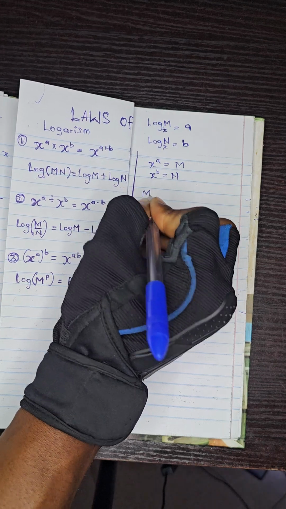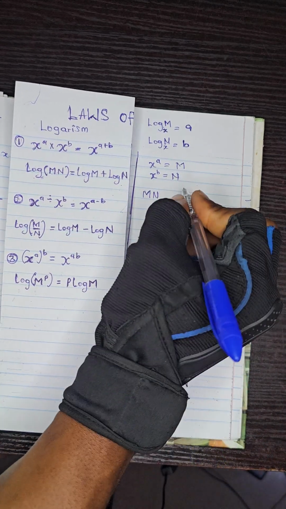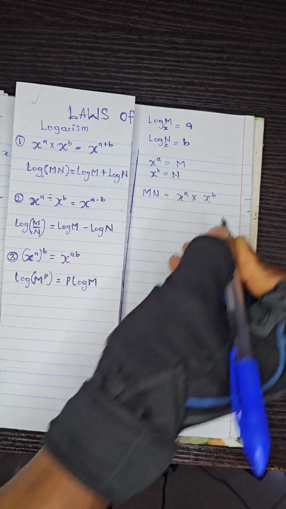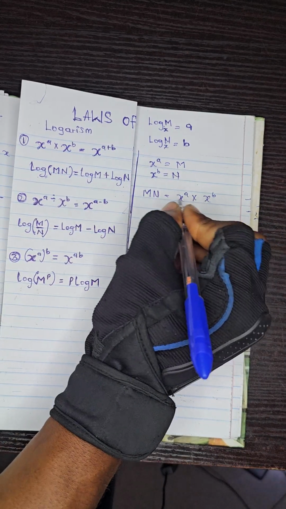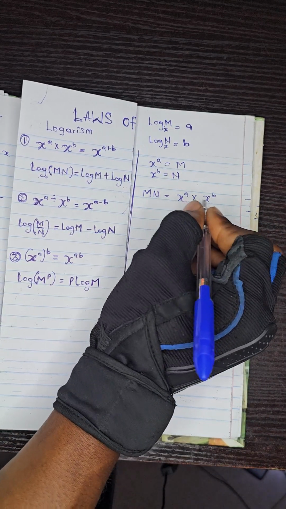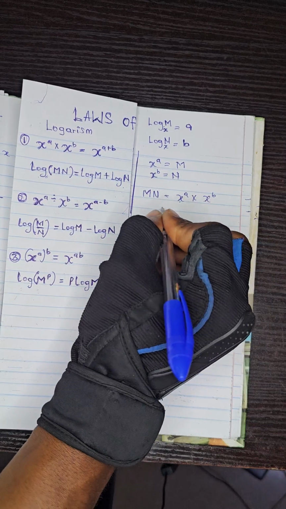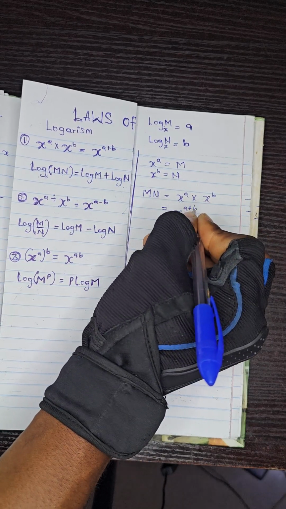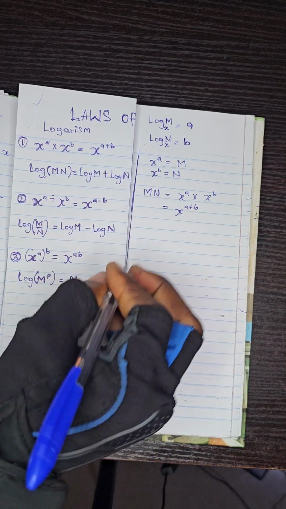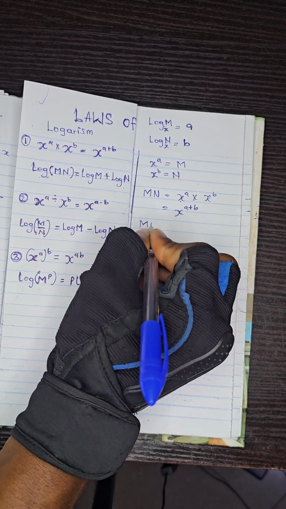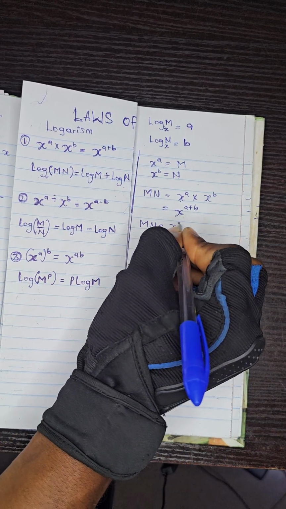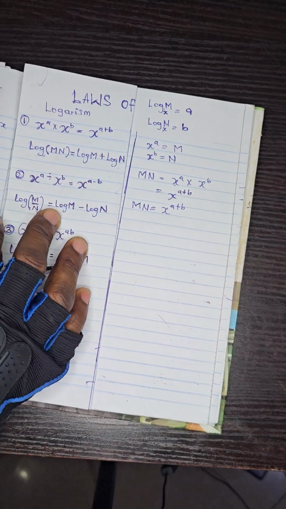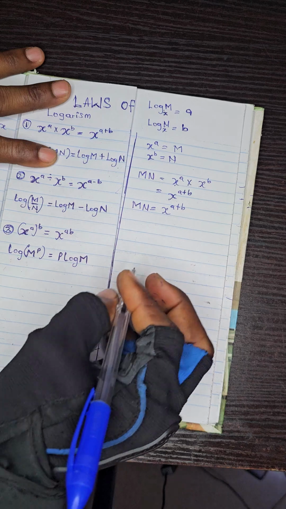So m multiplied by n, which is mn, is the same thing as x^a multiplied by x^b. In our law of indices, when two indices multiply each other and they have the same base, the answer is the same base but a plus b. Now we have mn is x^(a+b). Are we getting it? Now let's convert this back to logarithm form.